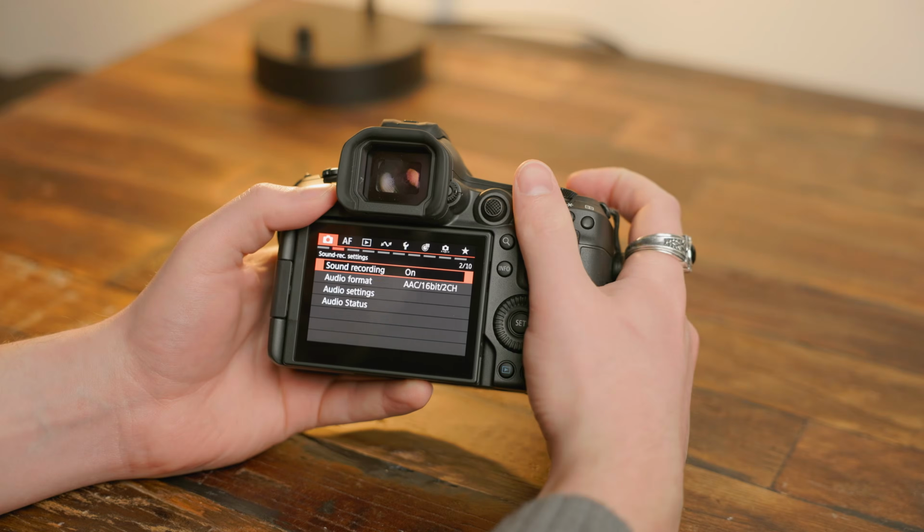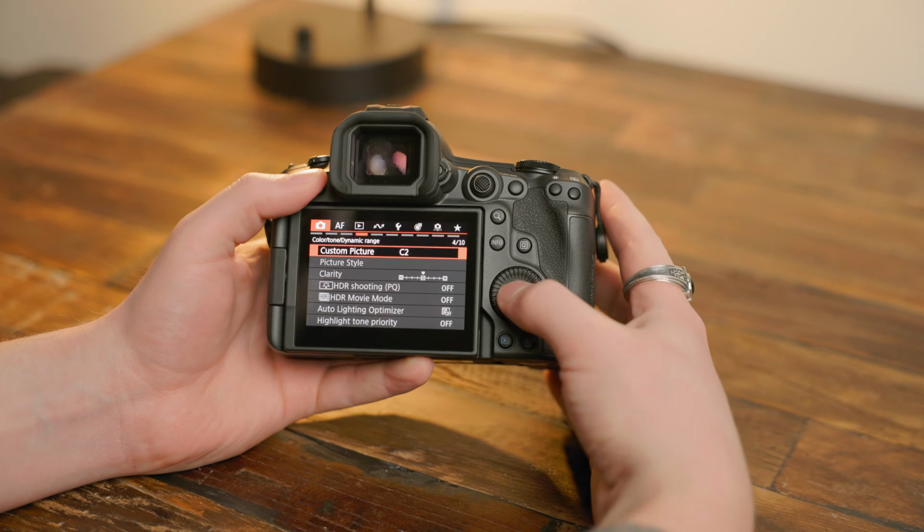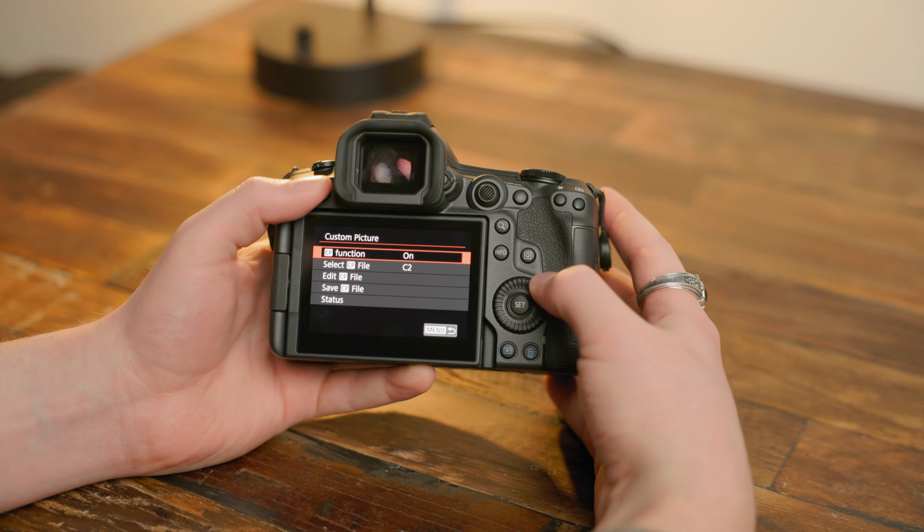And the last thing I'm going to go over with you is picture profiles. I'm just going to go over this briefly because this could be an entire video on its own, but I'll just cover the basics. This can be found on the fourth screen of the red menu, and we're going to click on the first one here into custom picture.